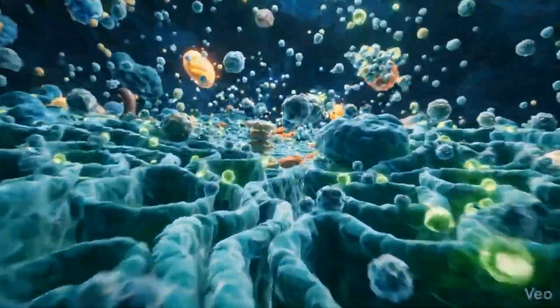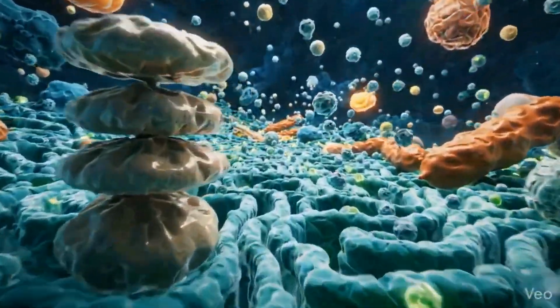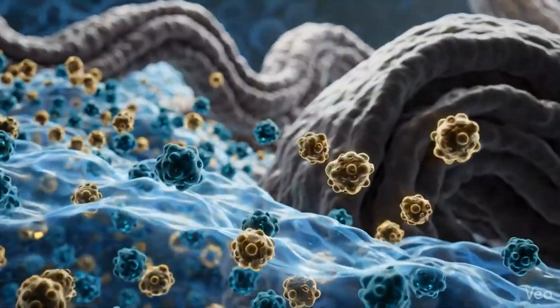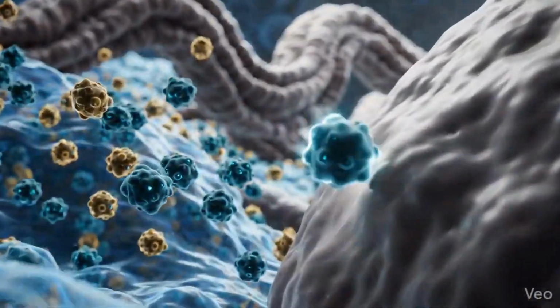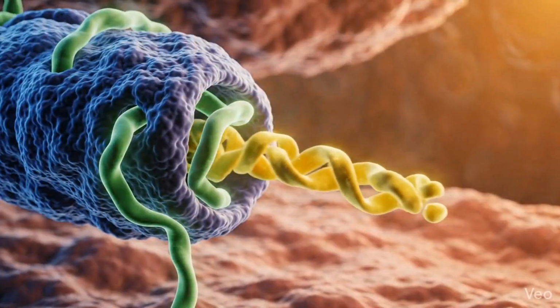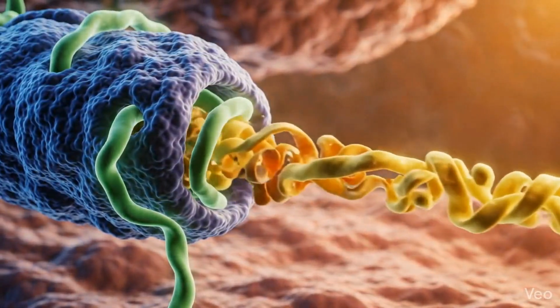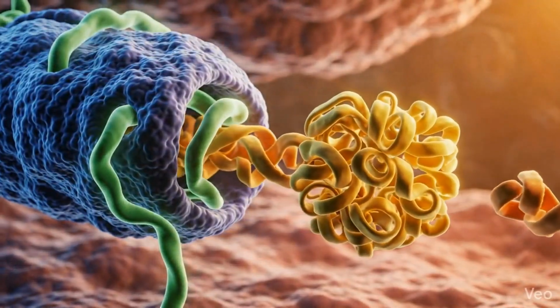Welcome to the cellular factory floor. Let's explore how cells manufacture their essential building blocks. First, meet the ribosomes. These tiny structures float freely in the cytoplasm or attach to membranes. Ribosomes are the ultimate protein factories. They are the primary sites of cellular protein synthesis.